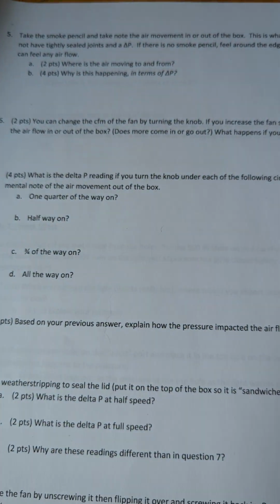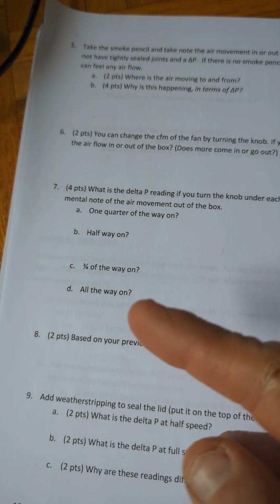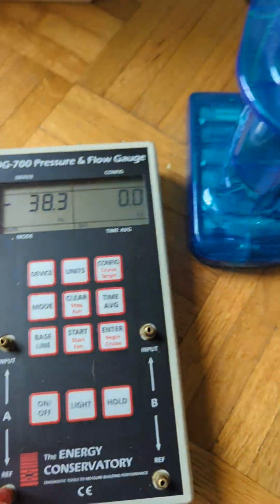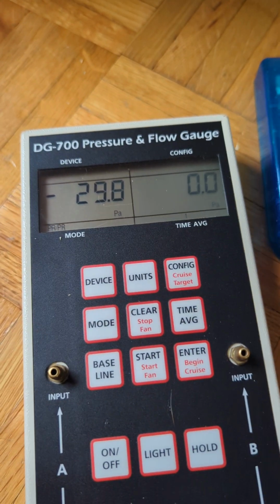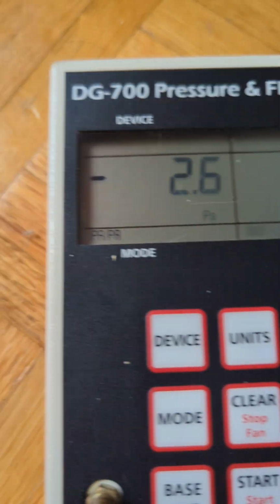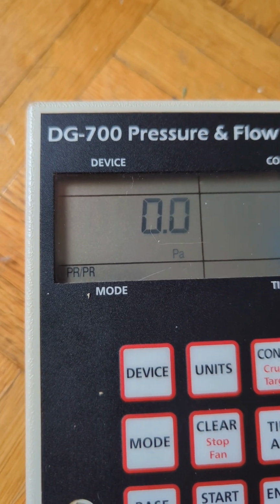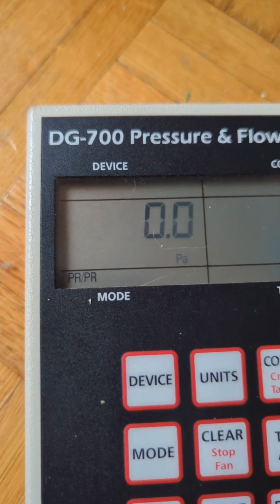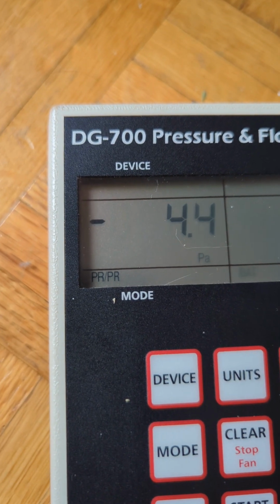Okay, now we're going to number 7. We're going to turn the fan 1/4 of the way on, halfway on, 3/4, all the way, and we're going to look at the CFM. I'll tell you when I do each of these. Right now, the fan is off, so we're reading the pascals here, and we're back pretty much to 0. Now I'm going to go 1/4. That's about 1/4.